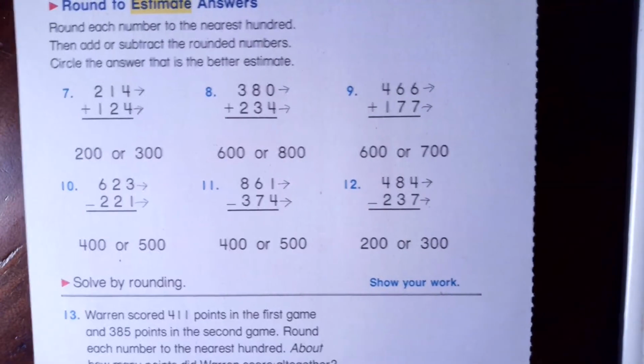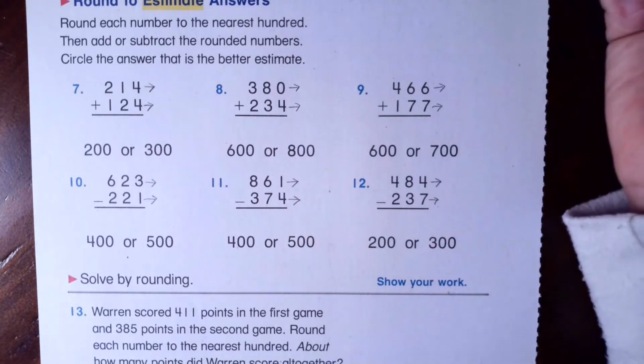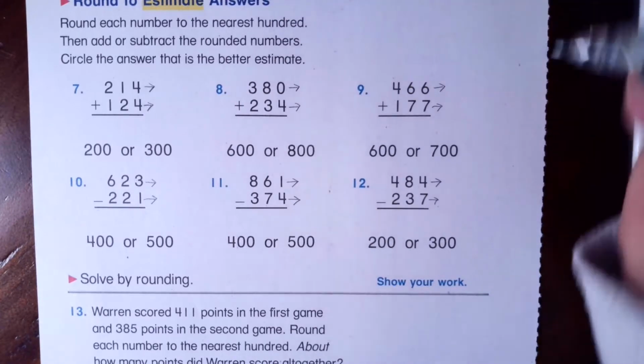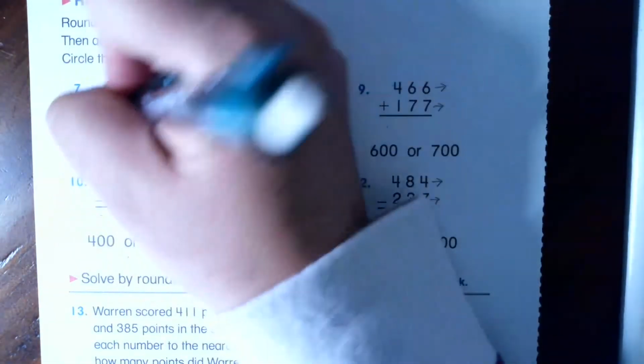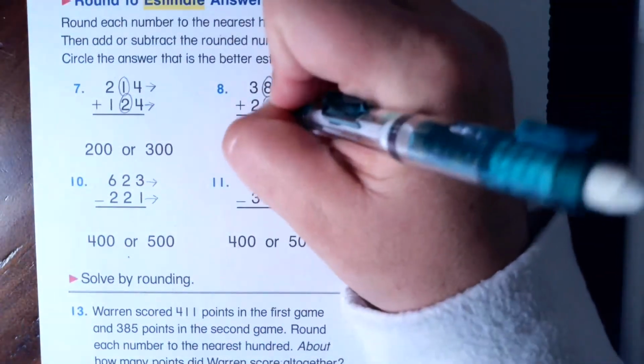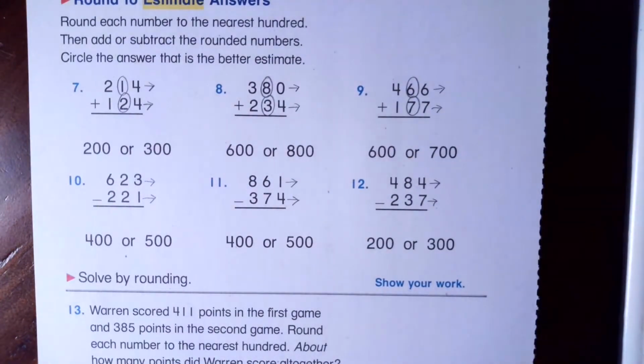Now, if you are feeling very confident in rounding, you can go through and do 7 through 12 on your own, and then check back in a little bit to check your answers. If you're not quite ready, totally fine. Stay with me and we will work on it. So on the first one, I have the number 214. Remember, this guy is going to tell me all of my rounding needs, that tens town.